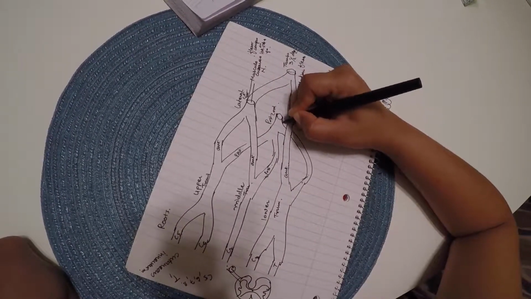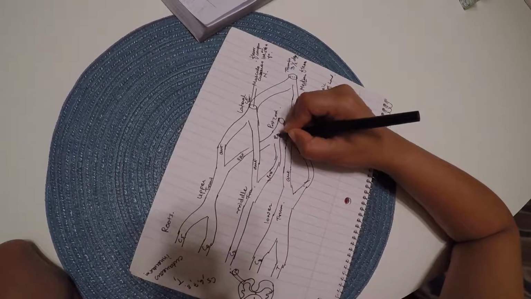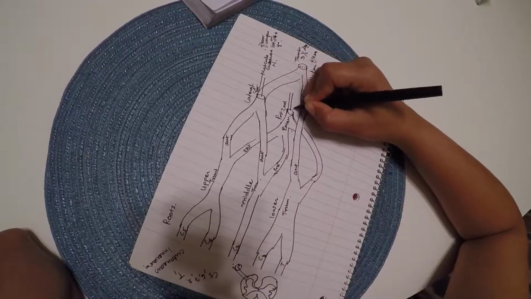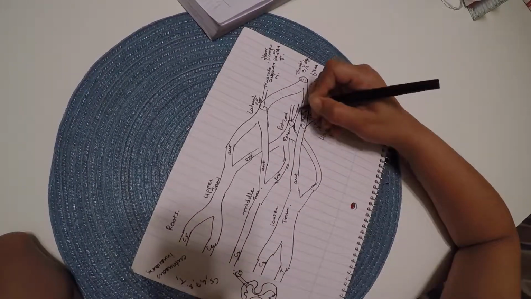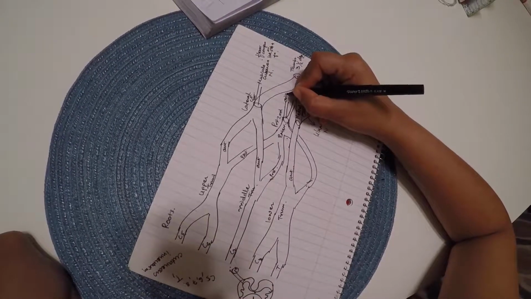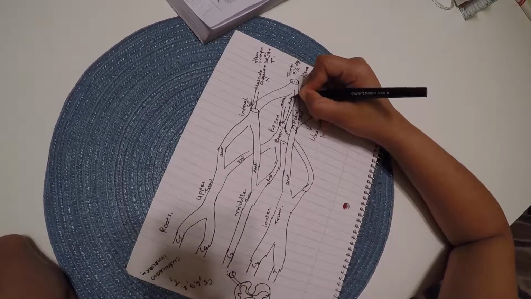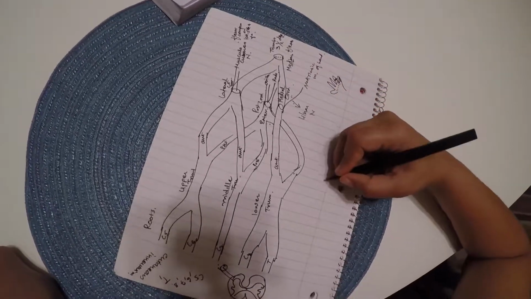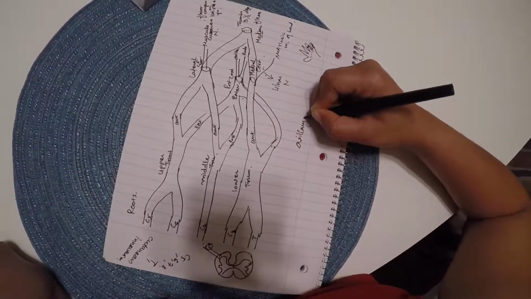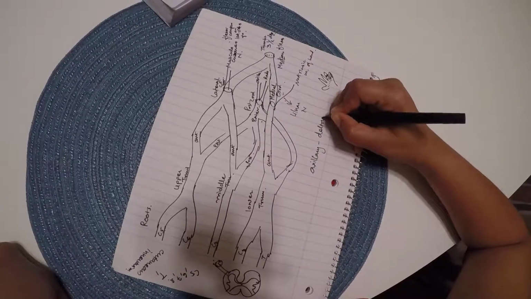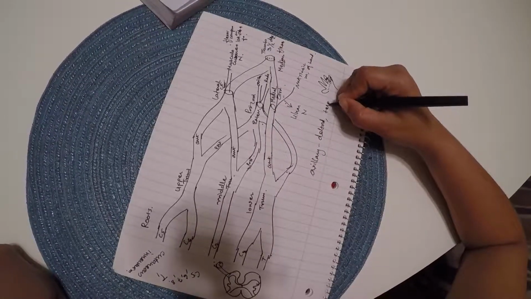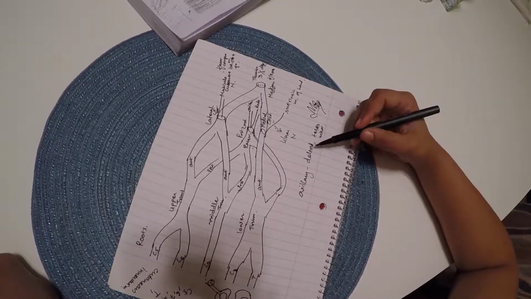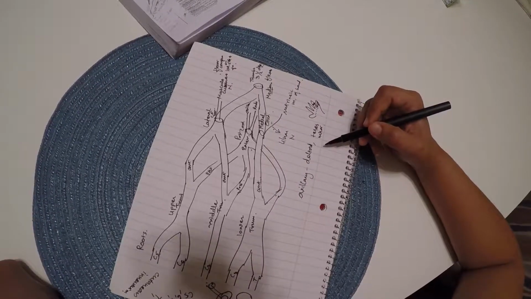The posterior cord. The posterior cord usually supplies the extensor muscles. So there comes the axillary nerve and the radial nerve. The axillary nerve forms from the posterior cord and supplies the motor innervation to the deltoid and teres minor, and it carries the sensory innervation of the skin just below the point of the shoulder.